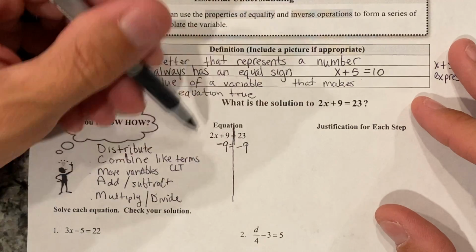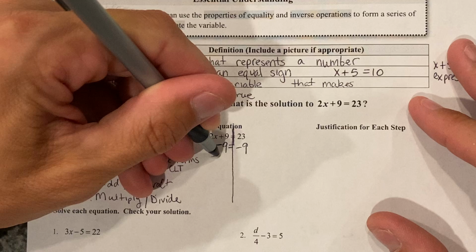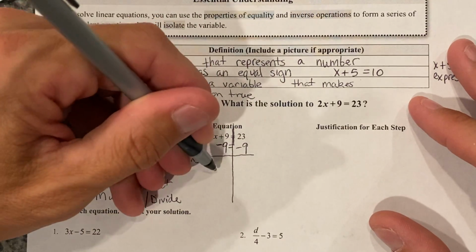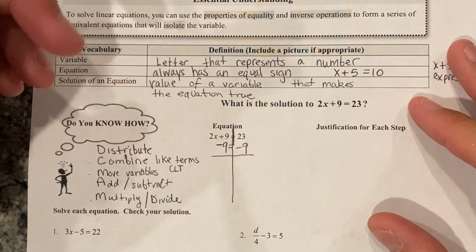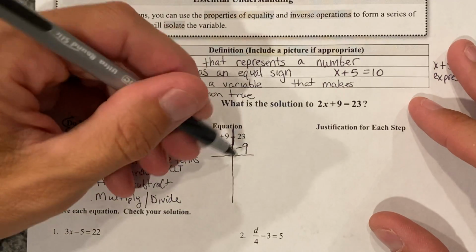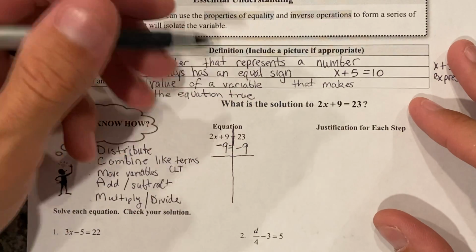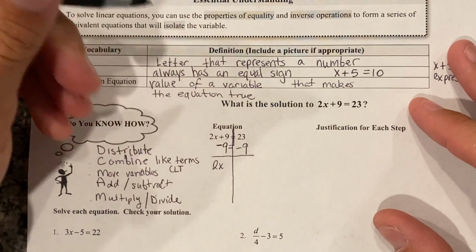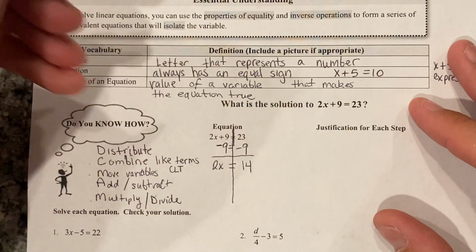Still show me the work. You're going to subtract 9 from both sides. Sometimes people put a line here, that's up to you. When I simplify 23 minus 9, do that in your head or get a calculator, whatever you need to do, you're going to get 2x equals 14.